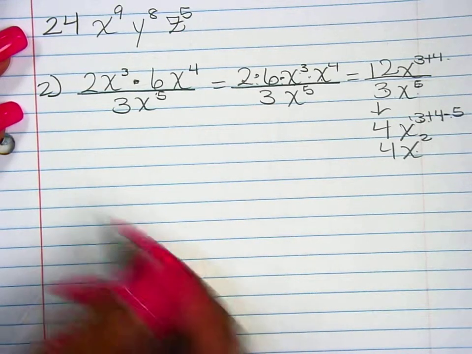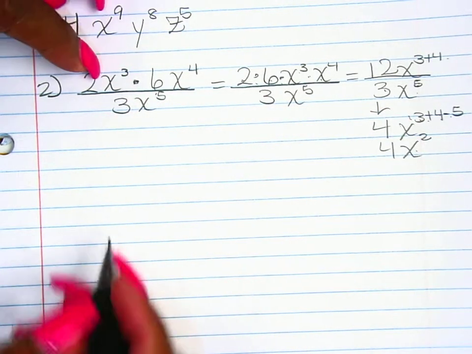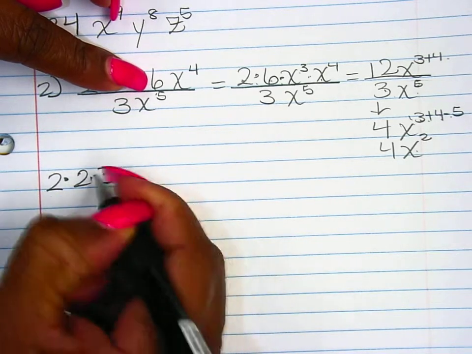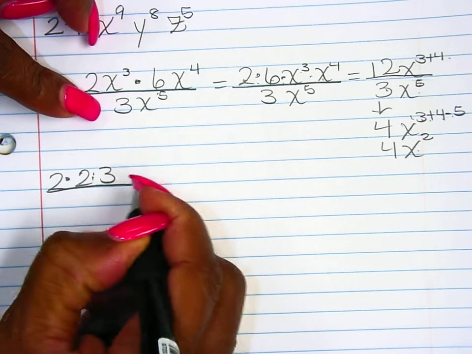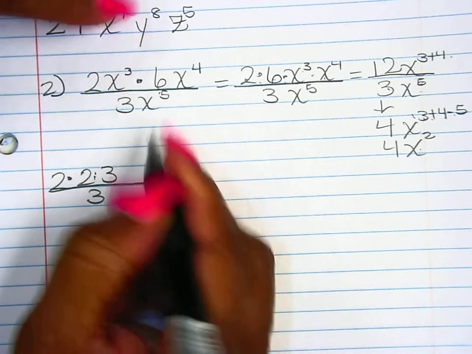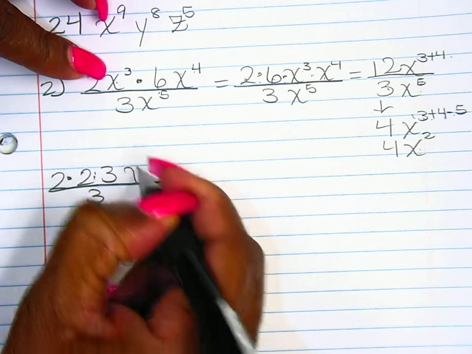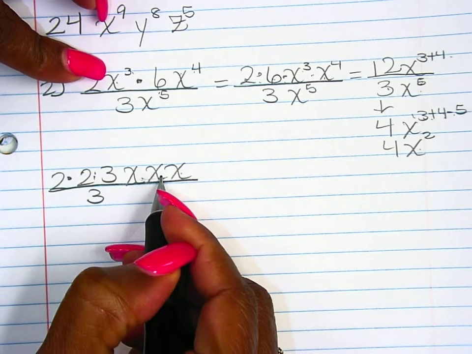Okay. So if I did it the long way, I would have done the prime factorization. I would have said 2. Then instead of writing 6, I would have written 2 times 3 to replace the 6. Those are the integers. All over, and I put 3 here. And then the x's, I will expand that. This says to the third power, so I say x times x times x, because the exponent is 3. Therefore, I write x 3 times.